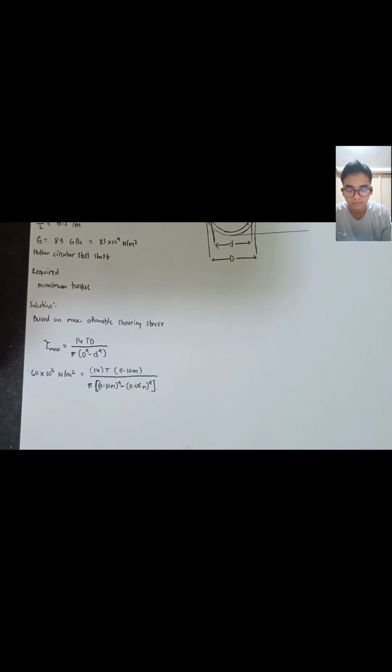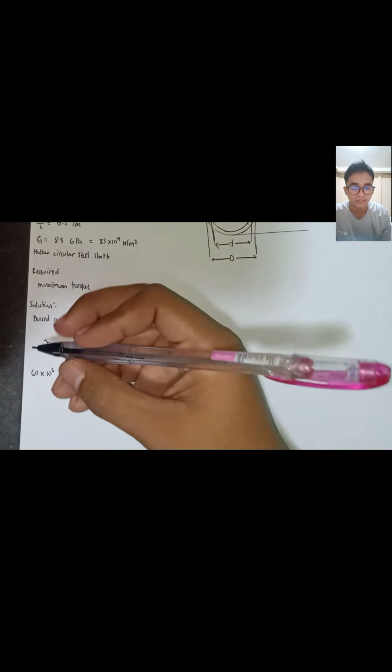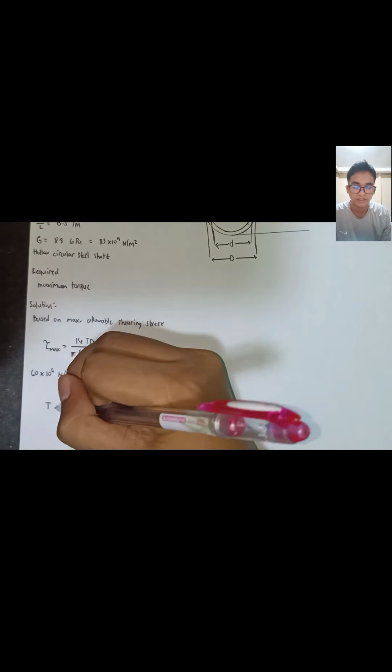So, para mapadali guys yung pag-solve natin dito, pwede natin tong i-transpose para maiwan na lang yung T dito, para isahan na lang yung pag-compute nyo sa calculator, mas mapapadali kaysa mag-part by part tayo.